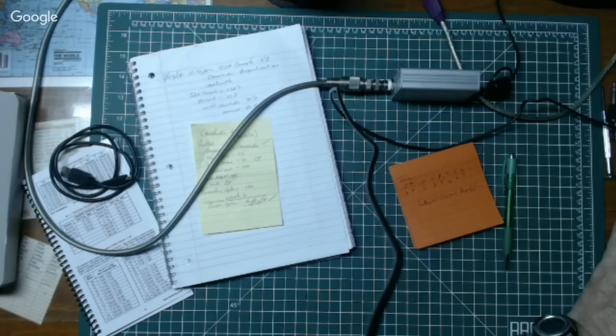Let's go down. Okay, I can't change the frequency. I don't know why. I was trying to go down to, oh, I know why. Let's go down here. Go down to 5 megahertz. I don't have this program set up right, so bear with me.